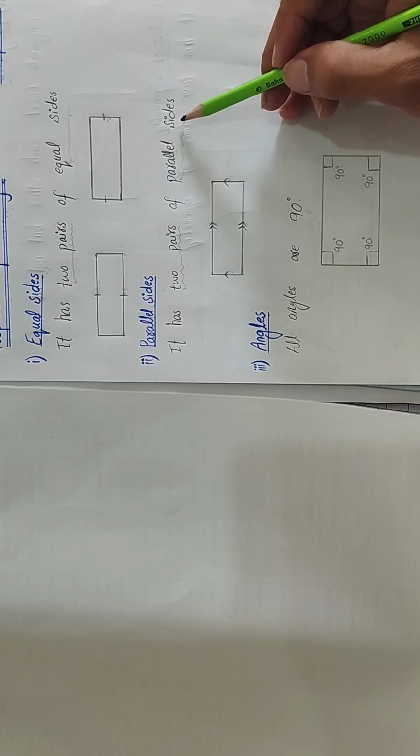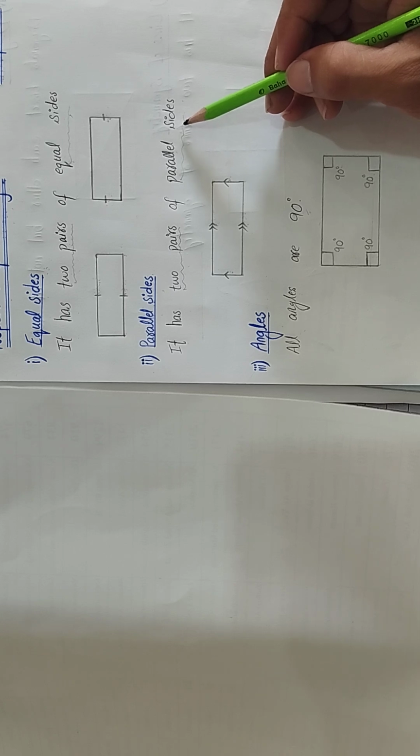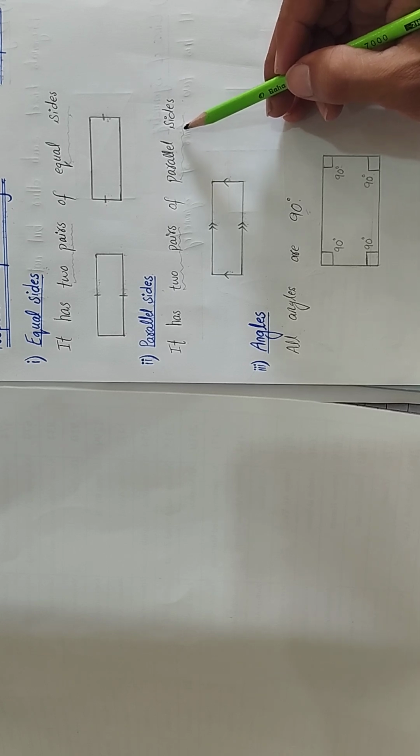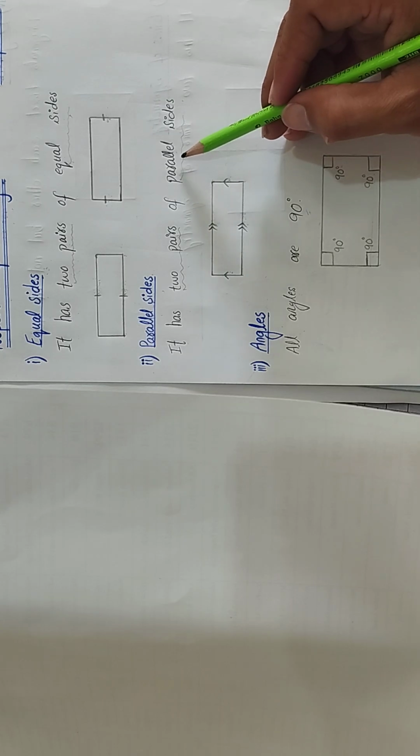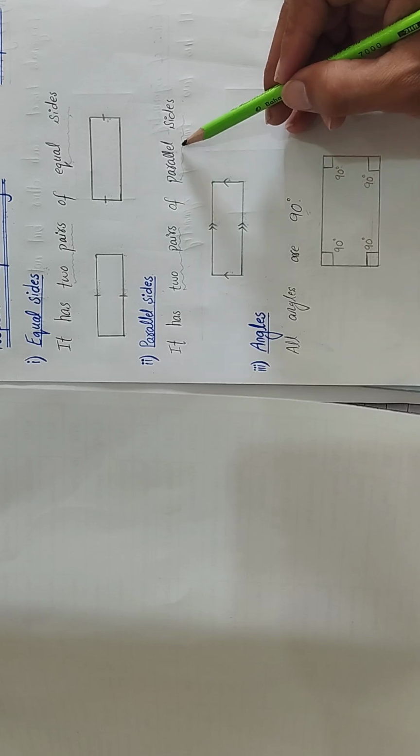Parallel lines means the lines that never cross each other. We discussed the definition of parallel lines in lesson number 1. The lines that never cross each other, they are parallel. Just like train tracks. The train tracks, they never cut each other, they never cross each other. It means they represent a pair of parallel lines.